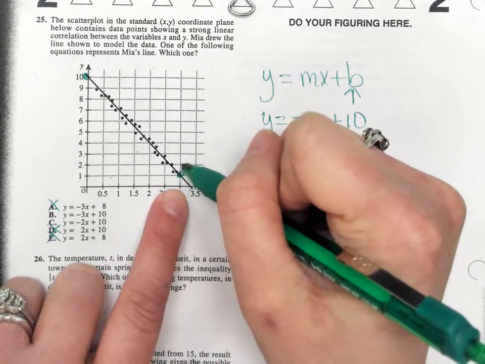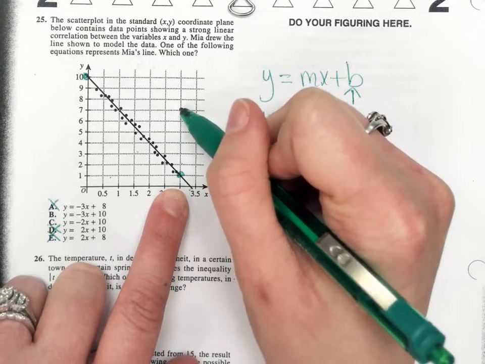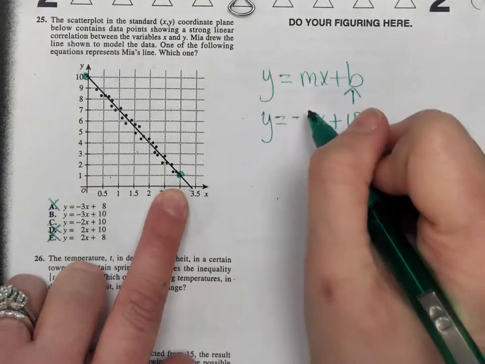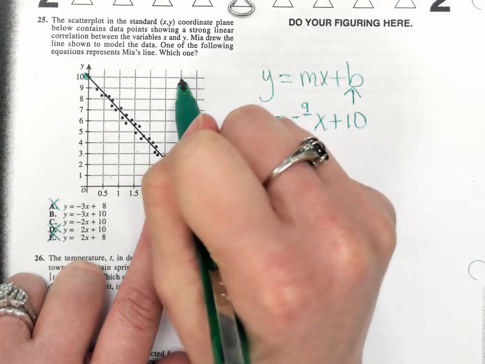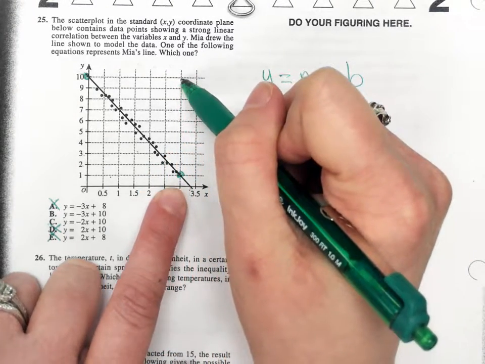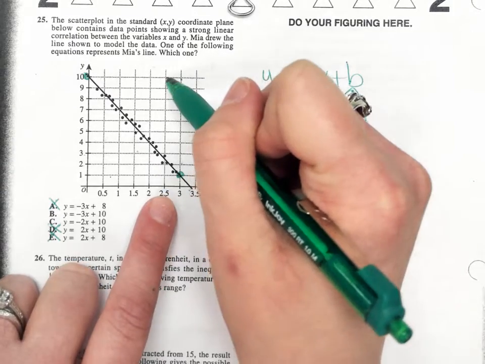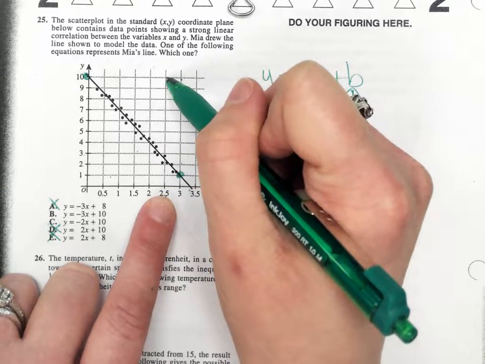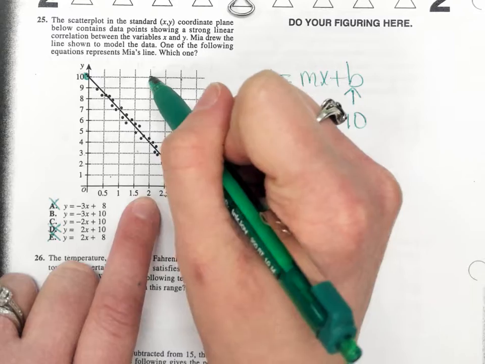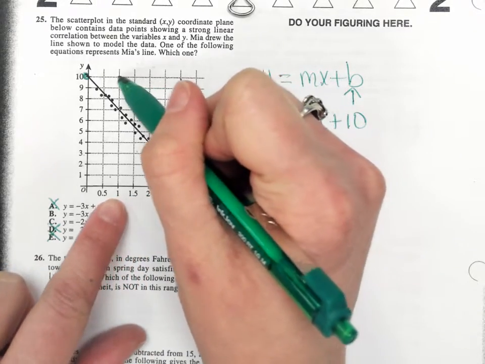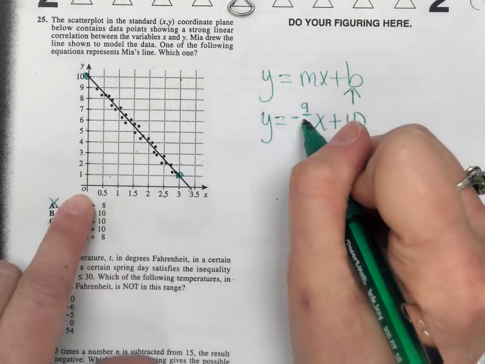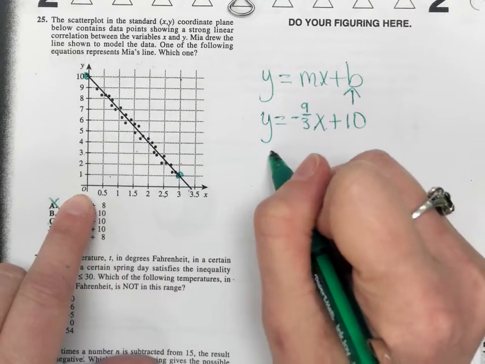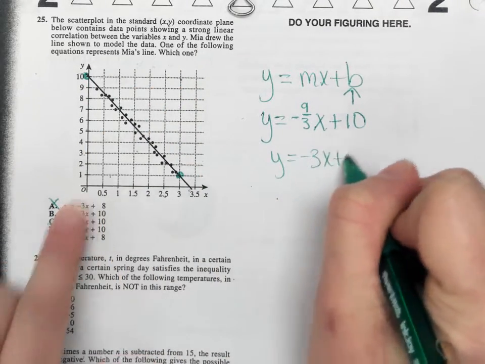So we're going to go up. 1, 2, 3, 4, 5, 6, 7, 8, 9 is my rise. And here's where you have to be careful. You ready? If I go over 1, I'm not really going over 1. I'm going over a half. So I have to go over 2. So that's 1. That's 2. That's 3. So I went left 3, which is negative 3x plus 10.